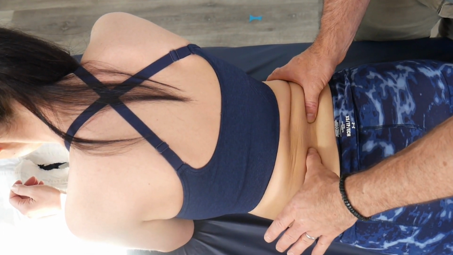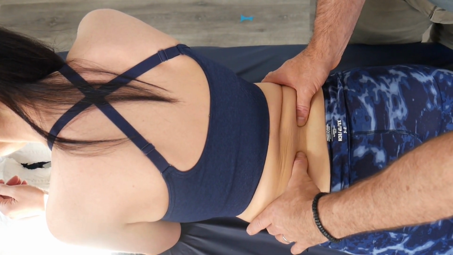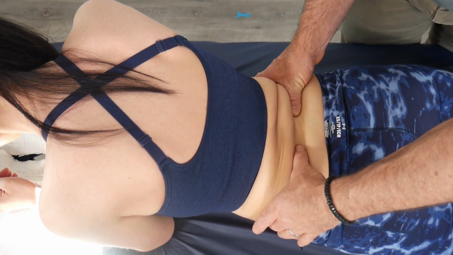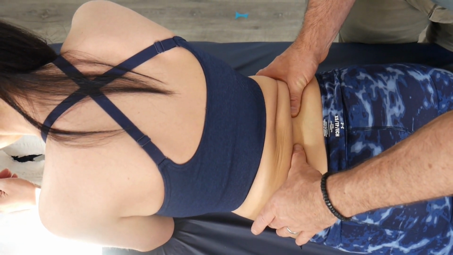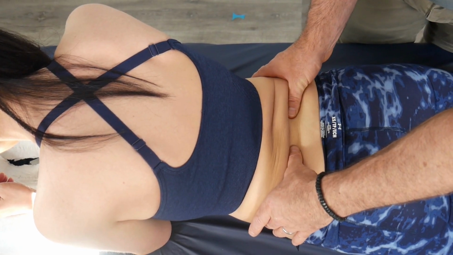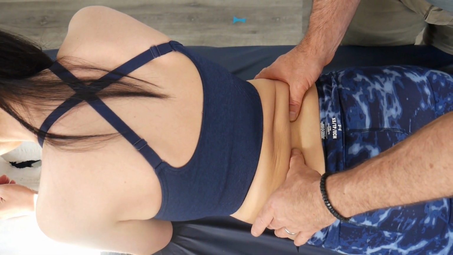And how that works is that it's a locked closed facet. So when she comes into extension, it can close, so it stays closed, and that becomes a pivot point, and the transverse process on the right side will swing around to close, and what you'll have is symmetrical transverse processes at that level.